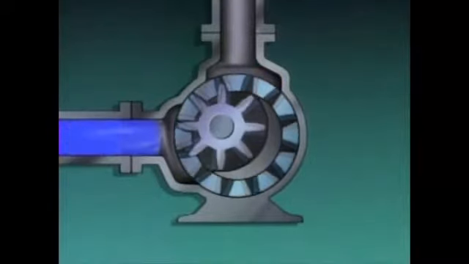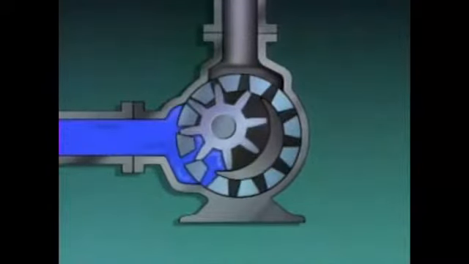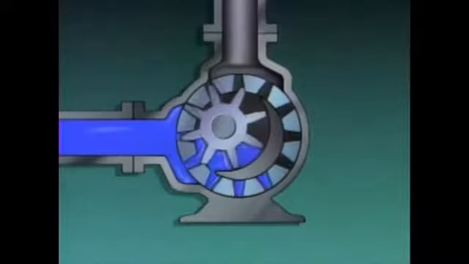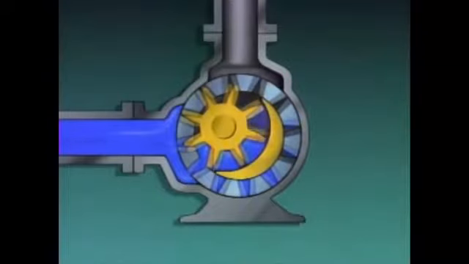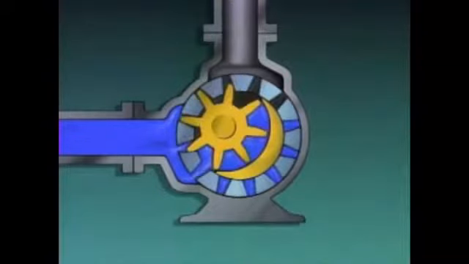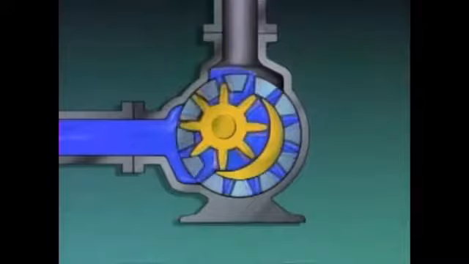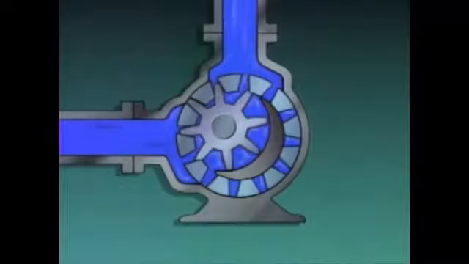liquid is drawn through the suction and into the spaces formed as the gears unmesh. As the gears continue to rotate, the liquid moves into the spaces between the inside gear and the spacer. These liquid-filled spaces move with the inside gear until they reach the discharge of the pump. There, the liquid is forced out of the spaces as the inside and outside gears mesh together.